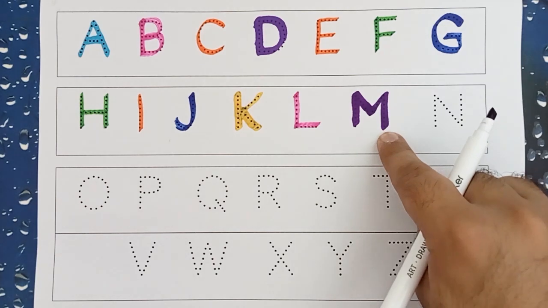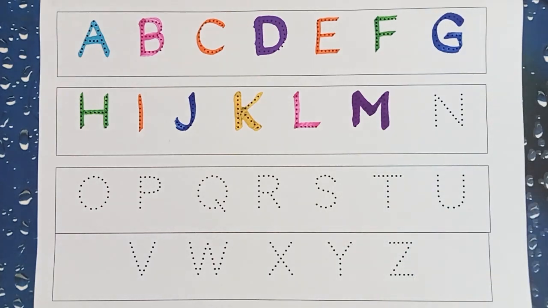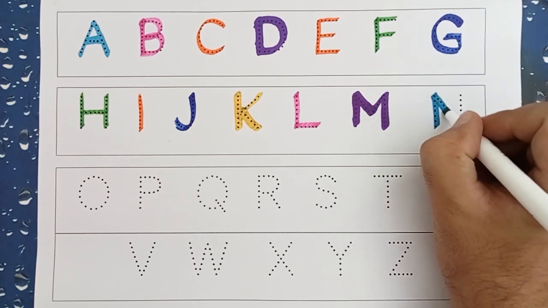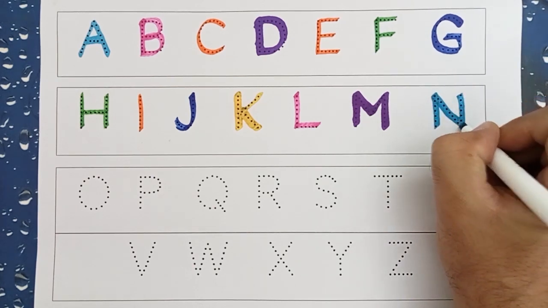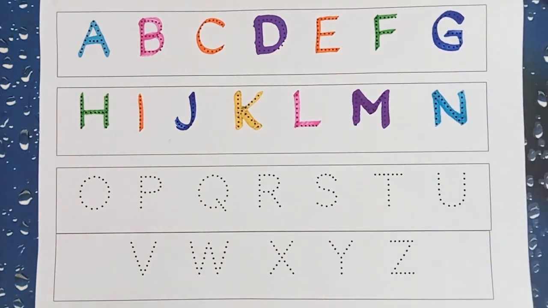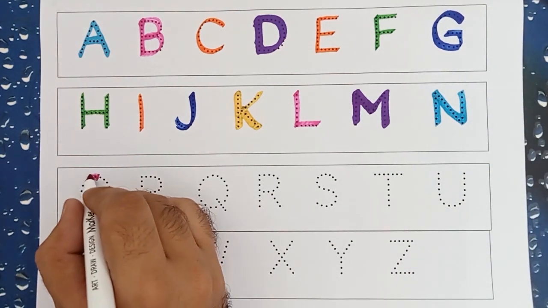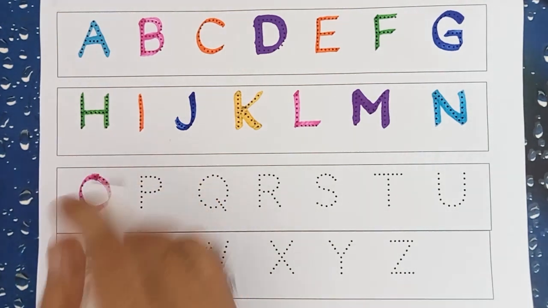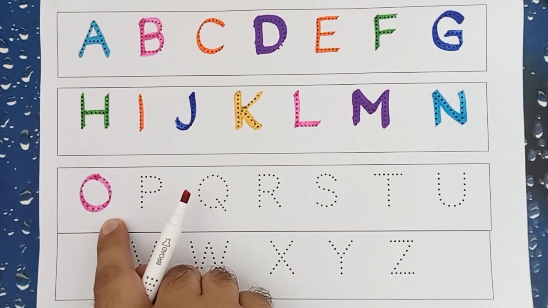M. M is for man. N. N is for nose. O. O is for orange.